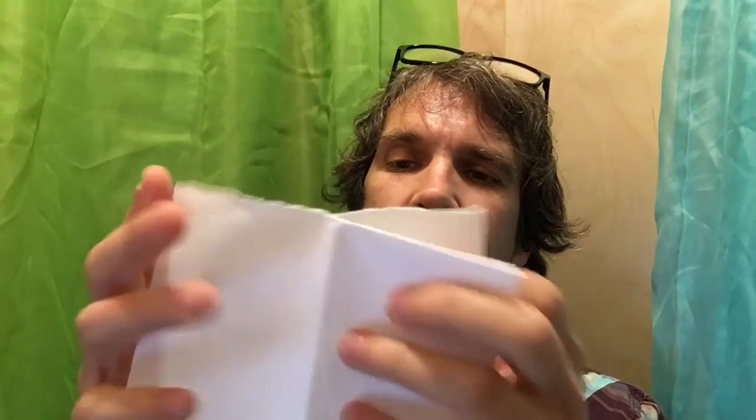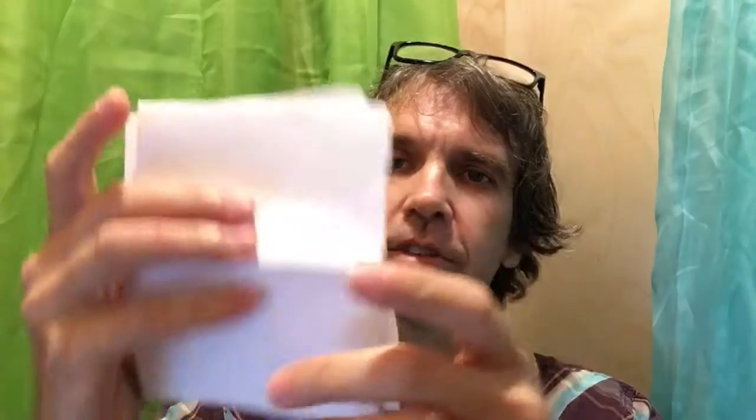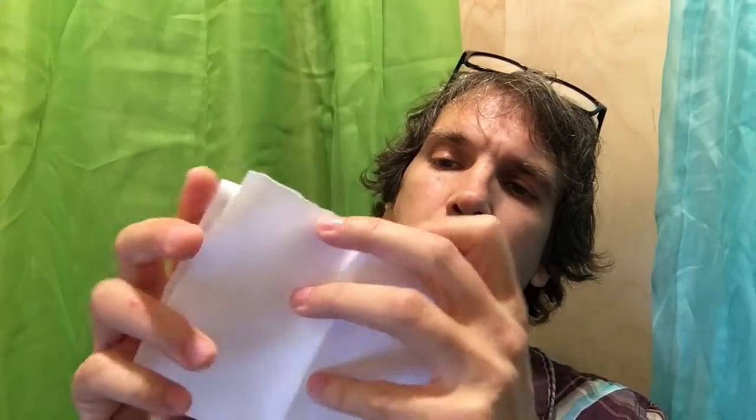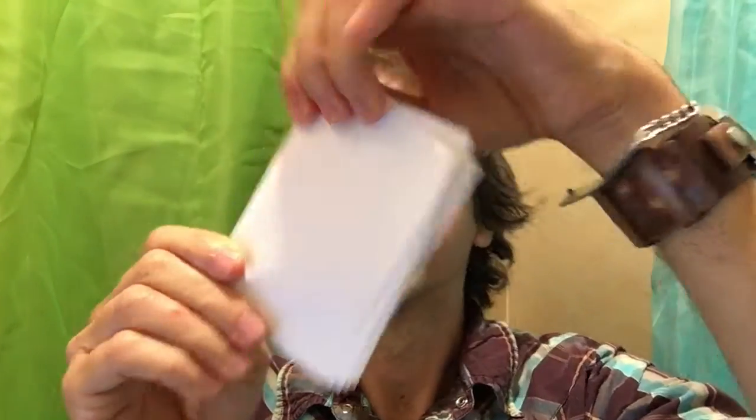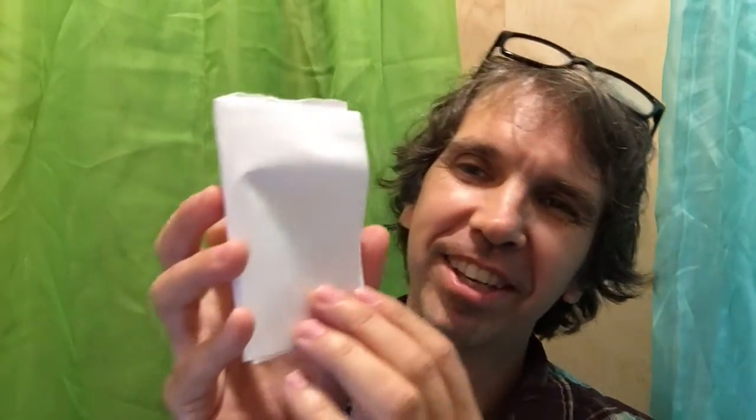letting it sort of collapse in on itself. You actually can't do this wrong, because wherever you fold this, when you fold it over, it becomes the first page. Mine's pretty sloppy, because I'm trying to do the video and do it with my bare hands at once. But there you go, and I'll do it again.